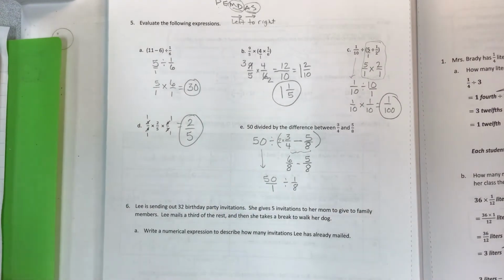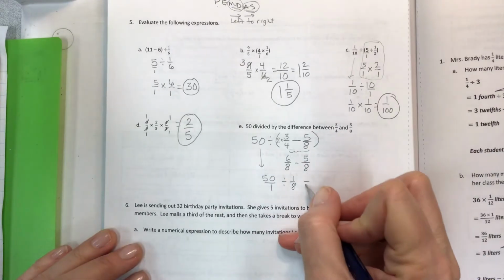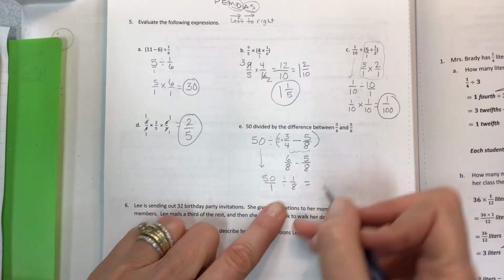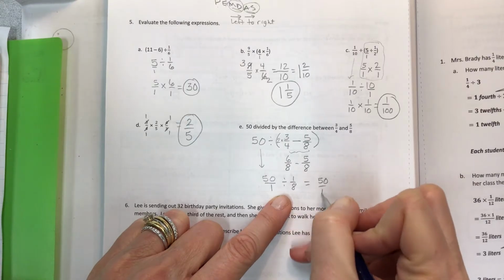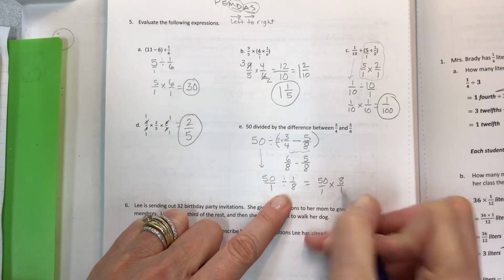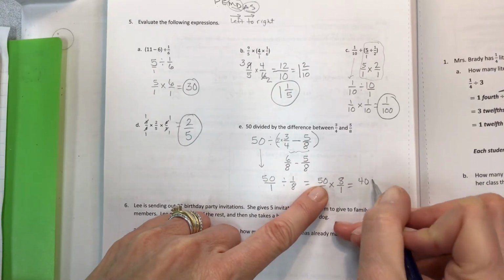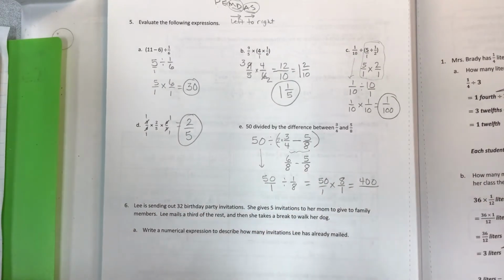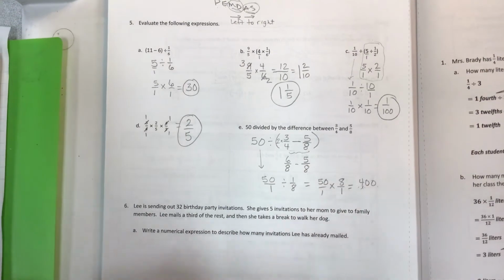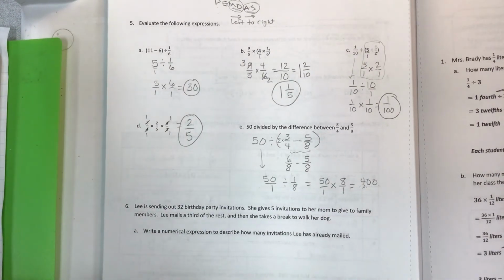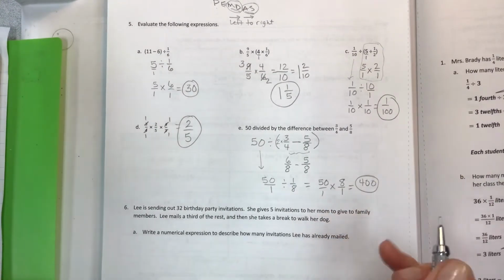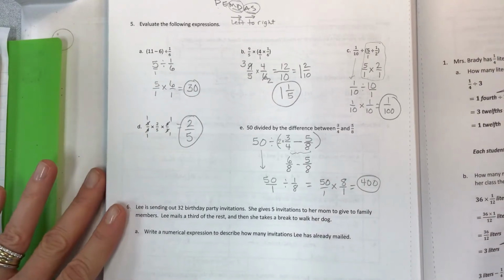Now I have, again, keep it, change it, flip it. I'm going to do it sideways so I don't smash it all in here. Keep, change, flip, multiply. 8 times 5 is 40, plus the extra 0 over 1. Oops, which I am trying to get away from, making that whole number over 1 now. And then if you just circle 400, that's your final answer.